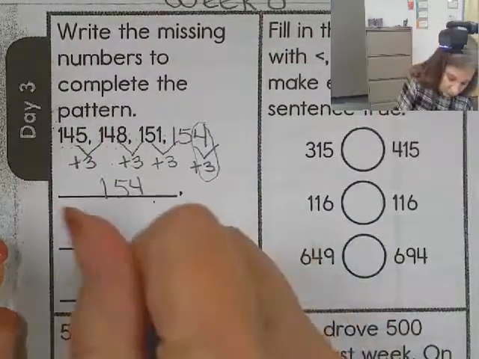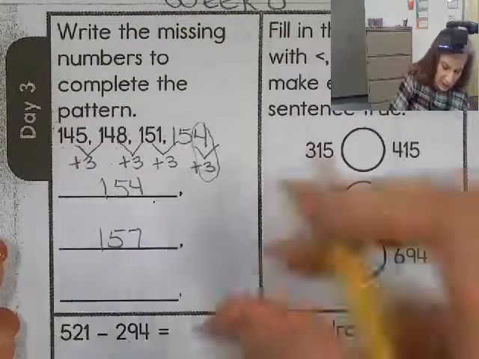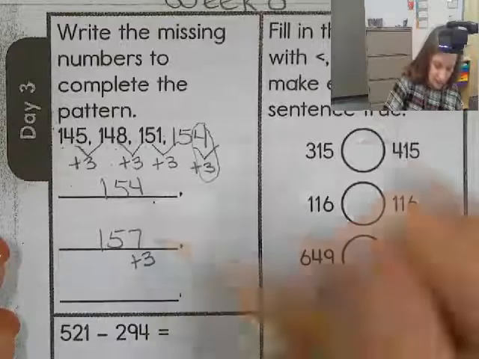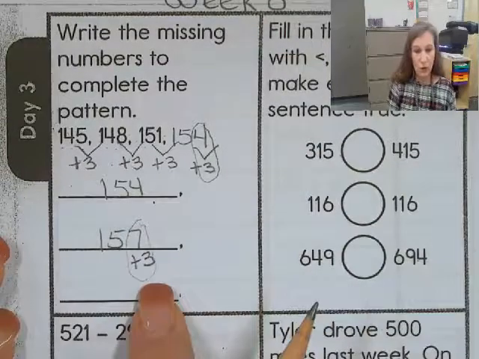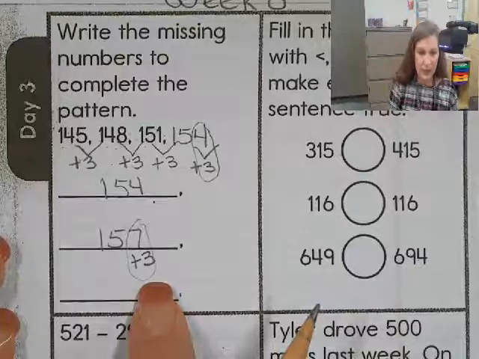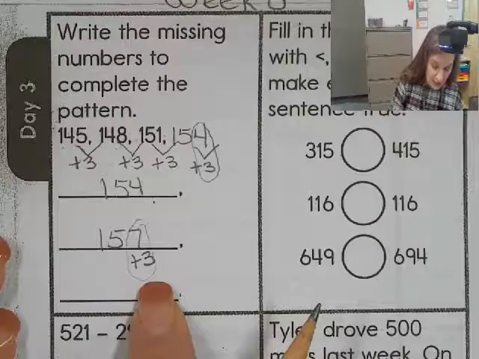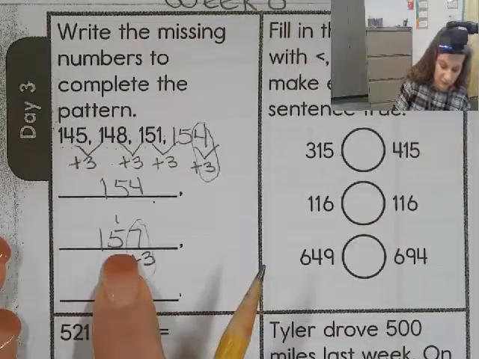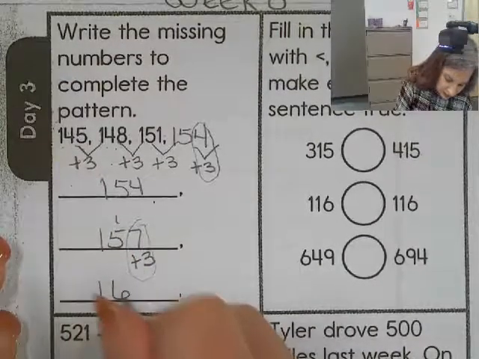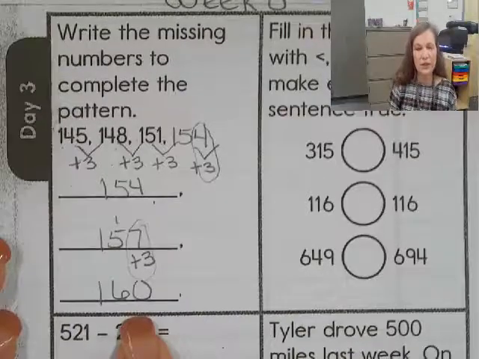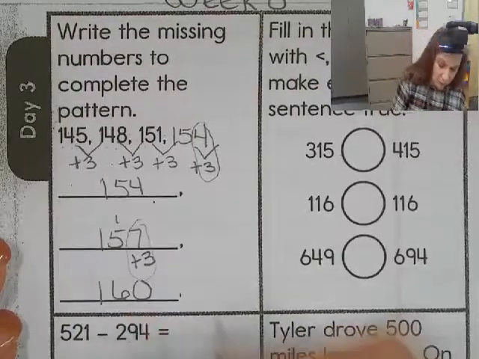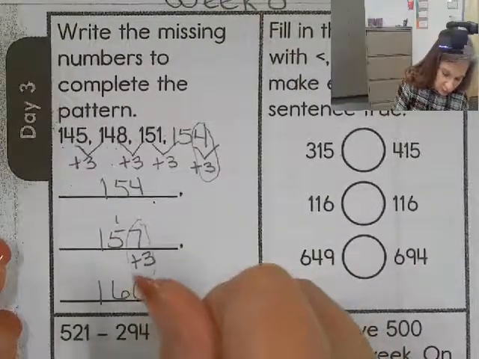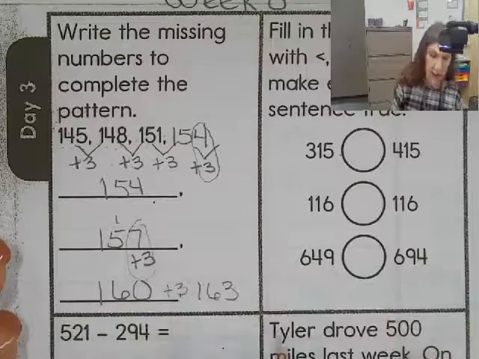So we're at 157. If I add another 3 to that 7, you know your automatic tens, which you should: 5 plus 5, 6 plus 4, 7 plus 3 is going to give us a new 10, which tells us that we're going to add another 10 to the 50. Now we're at 160. And this pattern could continue going on and on. If we were to add 3 to 160, we would know that this would be 163, and so on.